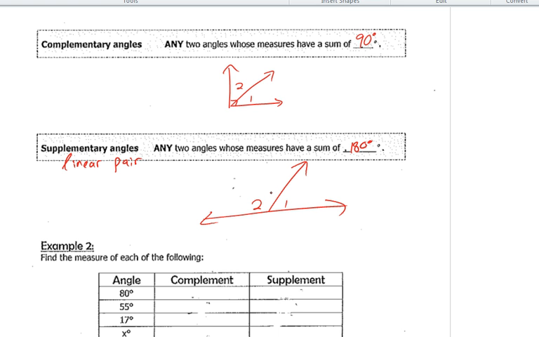You guys get that. Way to remember, between the two, 90 is smaller than 180. C comes before S in the alphabet. Whatever works for you, just make sure you know the difference between complementary and supplementary.